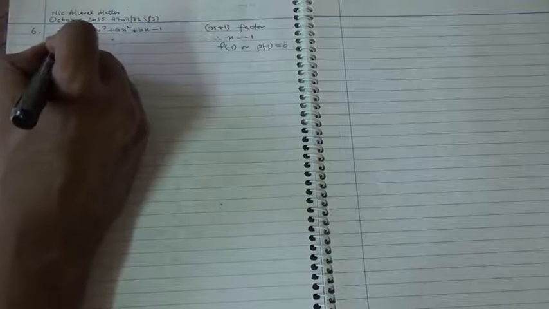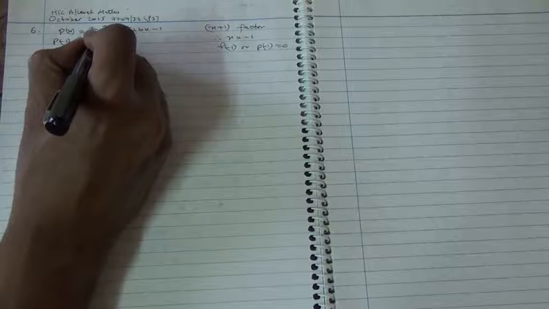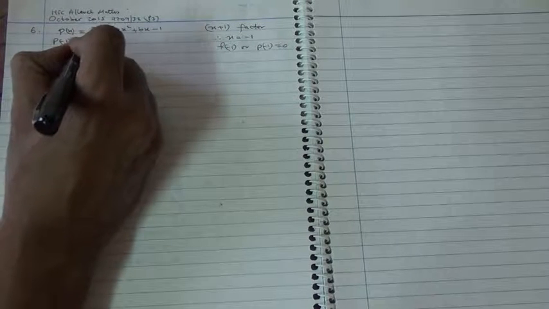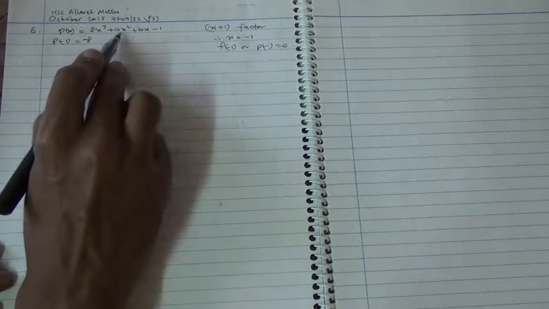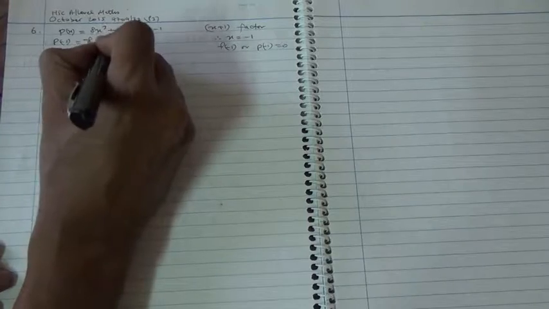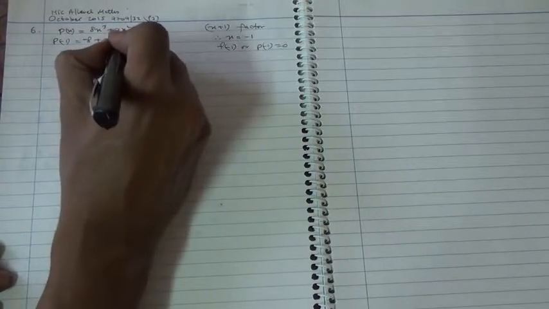So p(minus 1) is equal to 8 times minus 1 to the cube. What is minus 1 to the cube? It is minus 1. Minus 1 times 8 is minus 8. Minus 1 squared is 1. 1 times a is a, plus a. Minus 1 times b is minus b.